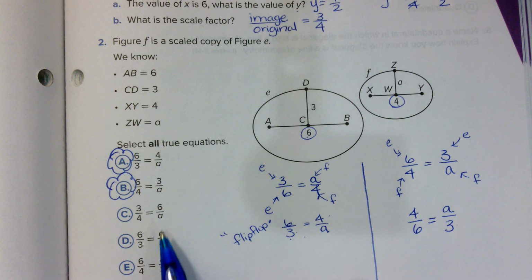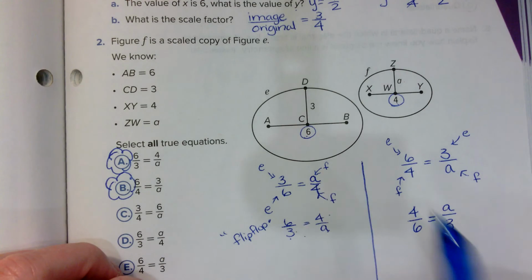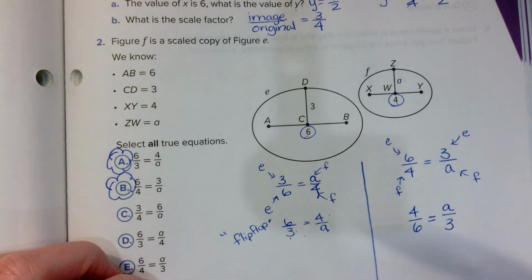So take a look at the setup for C, D, E, and F, and see if any other proportions that they list there are also true for these pictures. By the way, if you solve any of these, if you cross multiply any of them, you're going to get the same answer for A. That's why they all work.